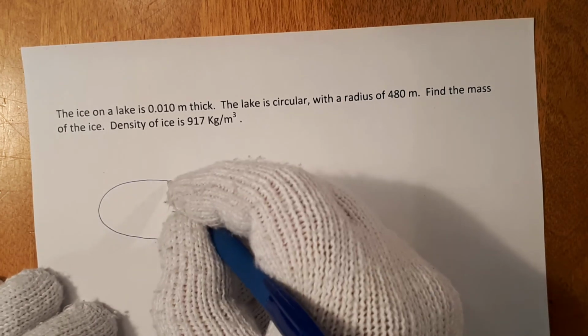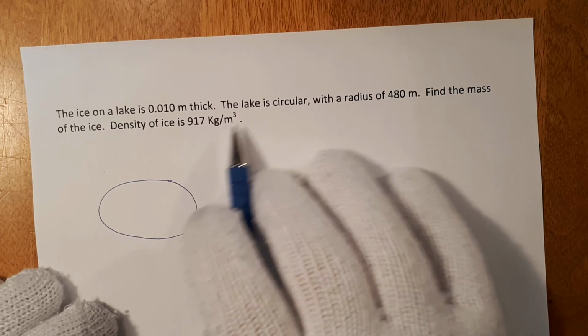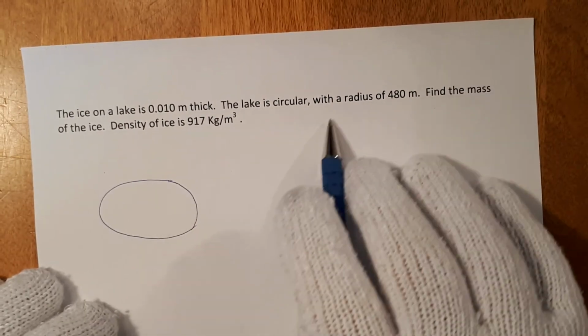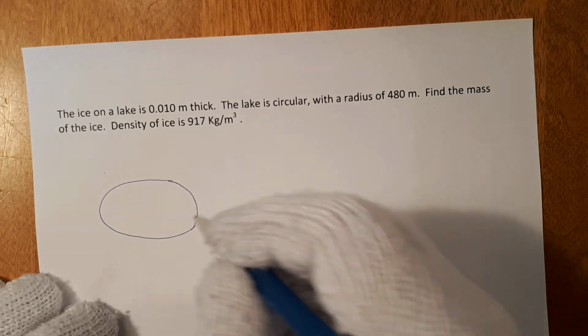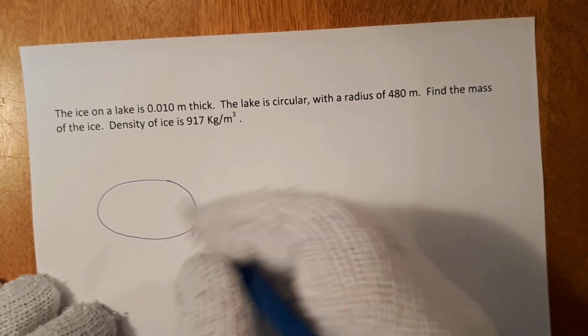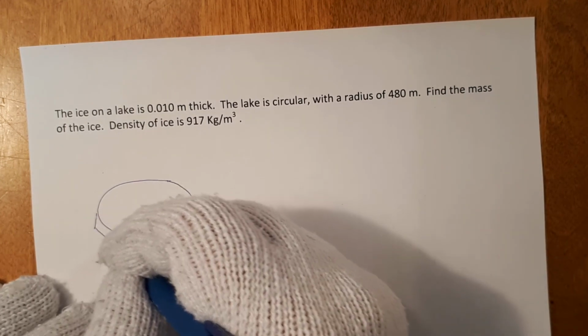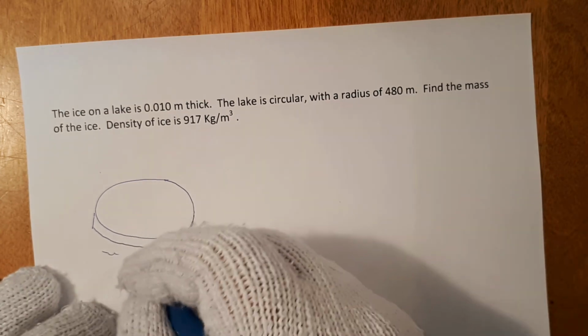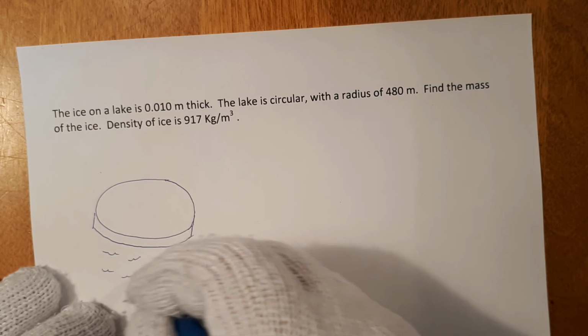So we have a good understanding of what is being asked of us. So it's a circular lake. Here's a circular lake. And on this lake, there is ice. And the ice, as you know, will float on top of the lake. So I'm going to give this ice here some thickness. And underneath it is water.